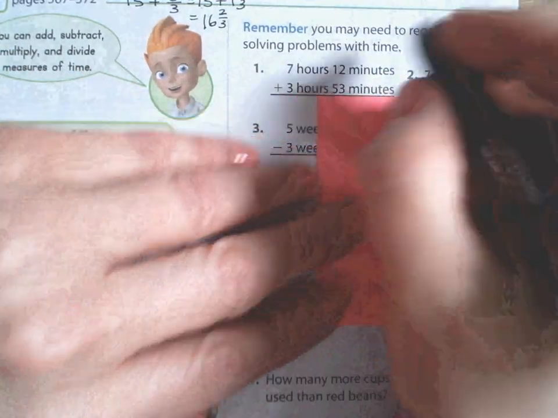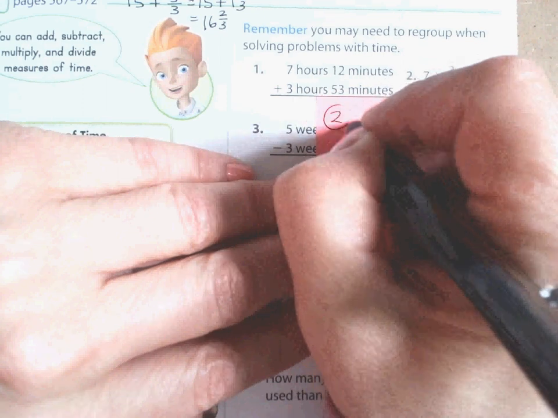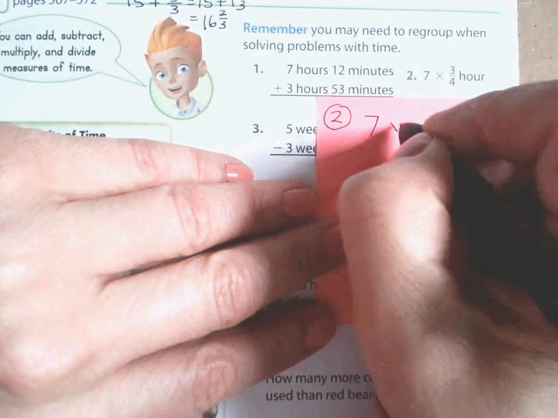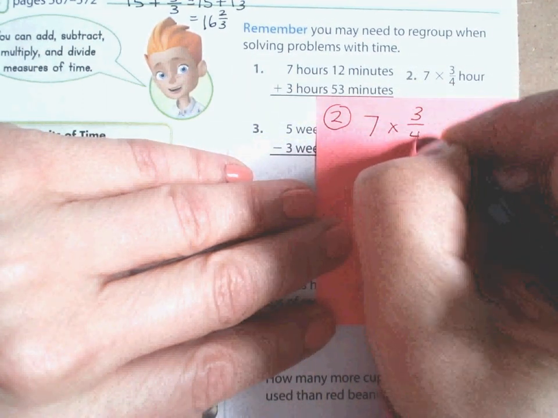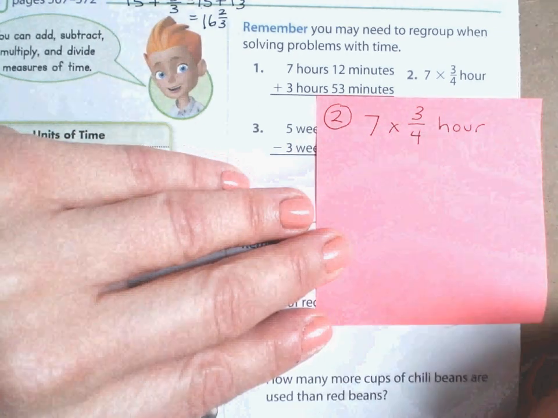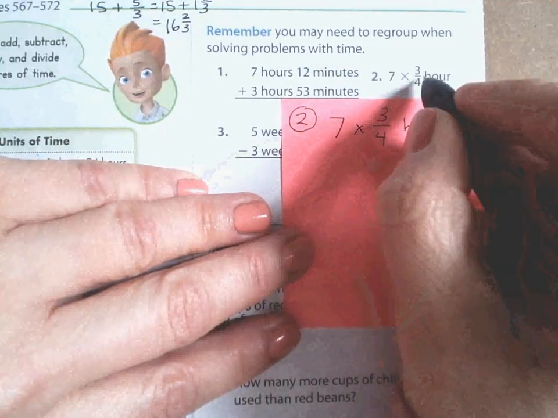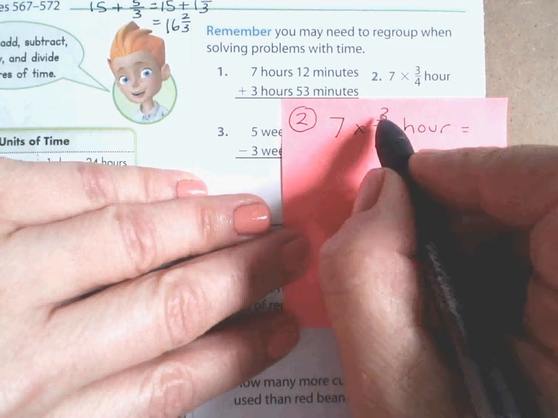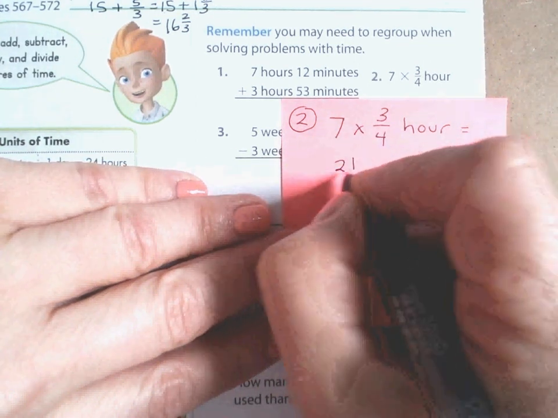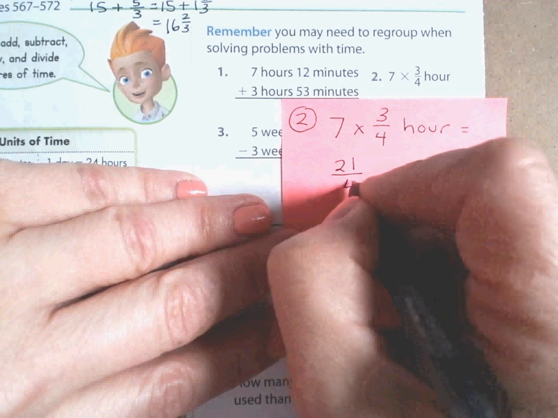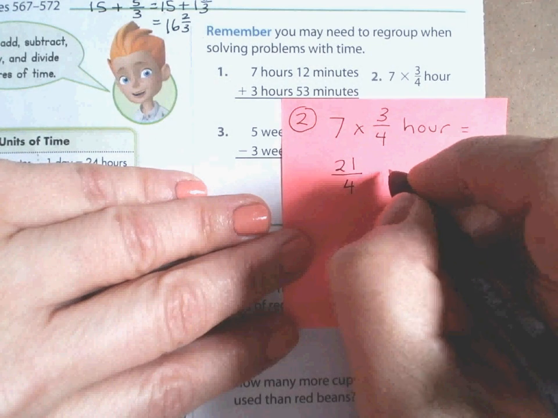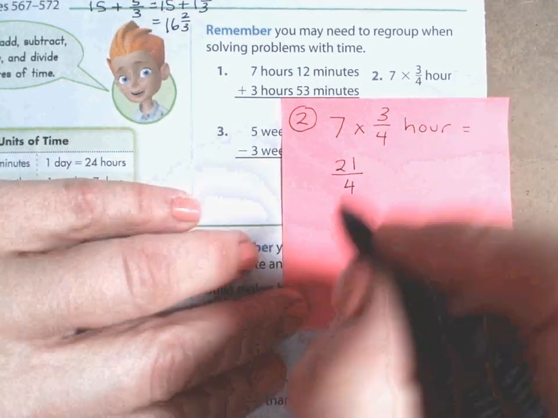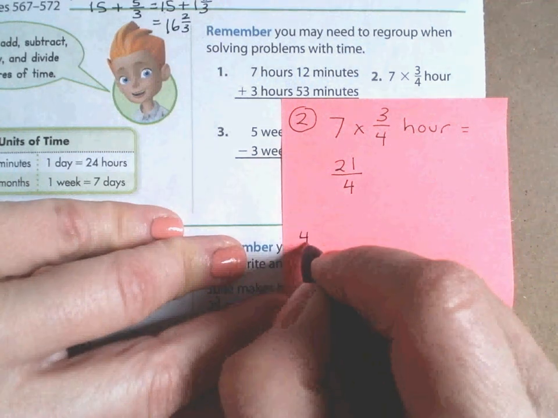Alright, so I have 2 stickies here. Number 2, 7 times 3/4 hour. So to solve a whole number times a fraction, I just take the whole number times the numerator. 7 times 3 is 21, and my denominator is 4. So I do need to rename this.